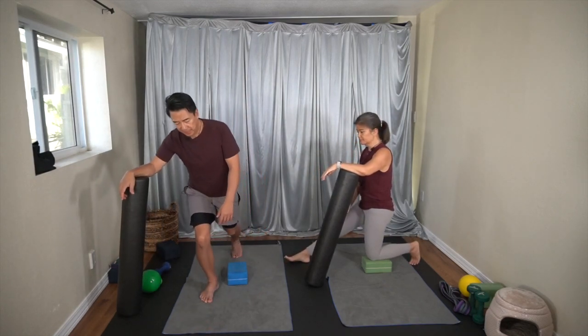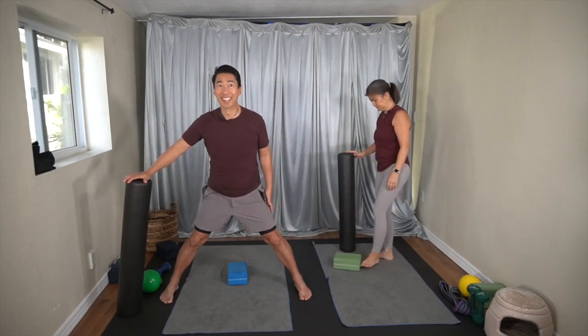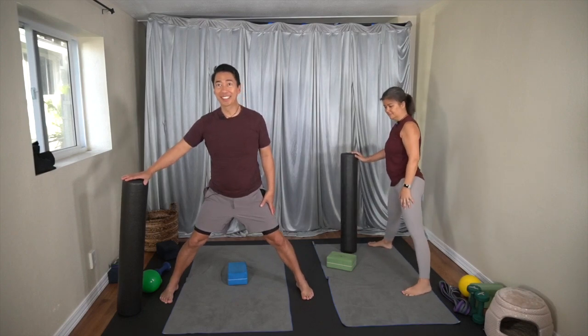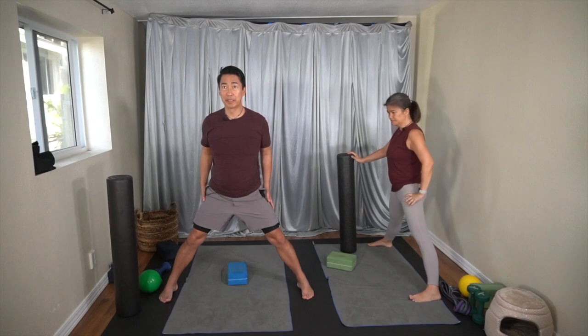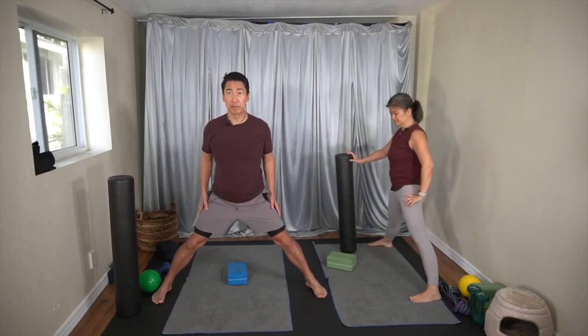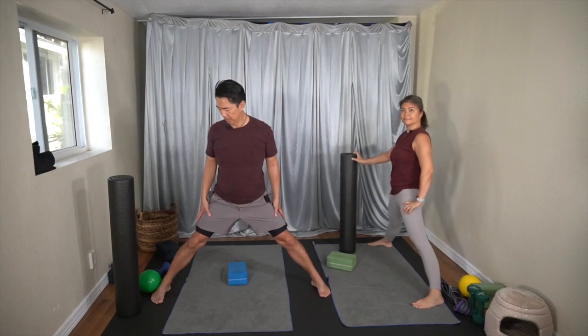So we're going to come up in this stance now. Hold on to your roller. Just take your legs apart. You might be a little lightheaded. That's okay. Feet are parallel. You're going to turn your knees out. That's the big piece here. So we're abducting our legs. Go as deep as you comfortably feel like you can go. But keep those knees turned out.